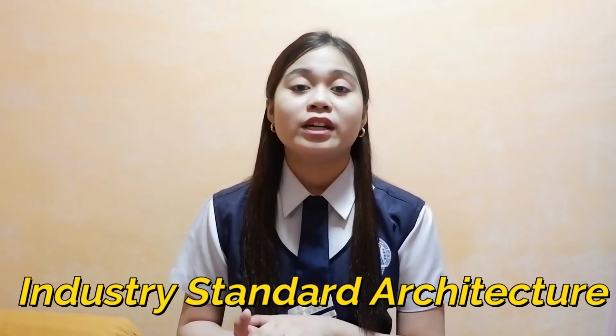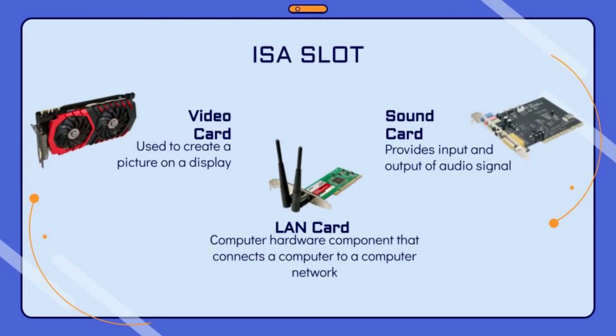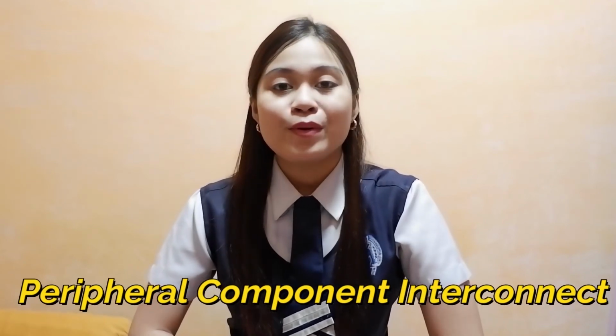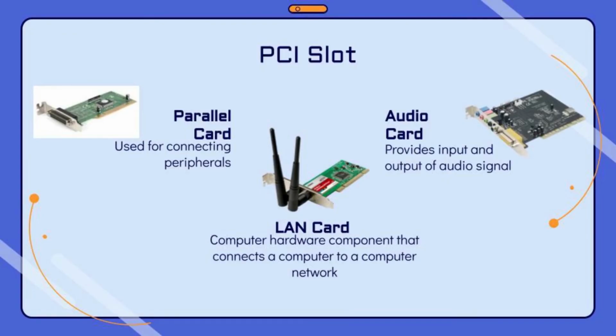Unahin na natin dito yung ISA slot or yung Industry Standard Architecture expansion slot. Under nito, yung video card, sound card, and yung LAN card. PCI slot is a type of bus used in PCs for adding expansion cards. Next naman is PCI slot or Peripheral Component Interconnect expansion slot. Under nito yung parallel card, LAN card, and audio card. PCI is the most common way to attach add-on controller cards and other devices to a computer motherboard. This type of connector originated in the early 1990s and is still in use today.